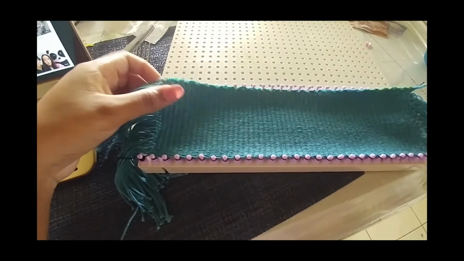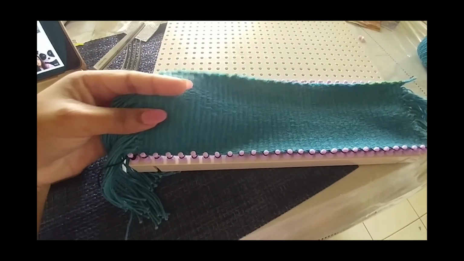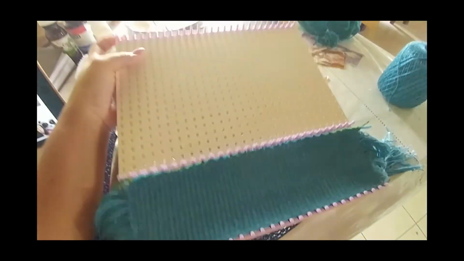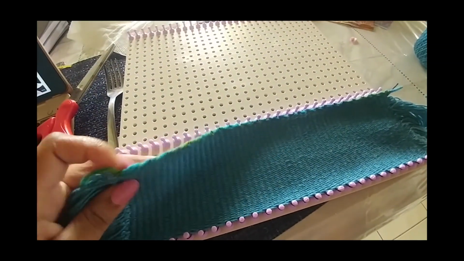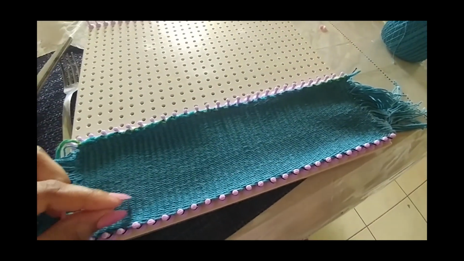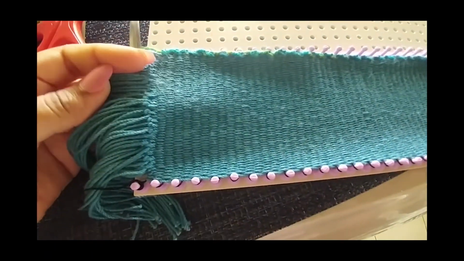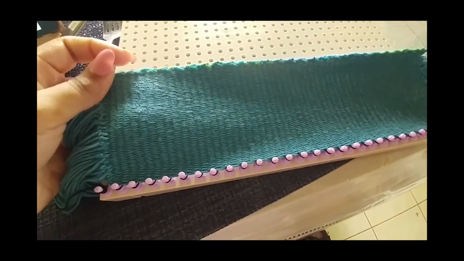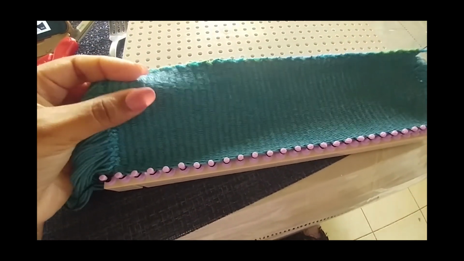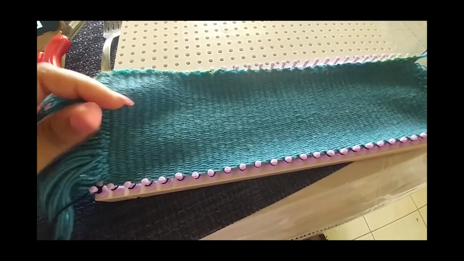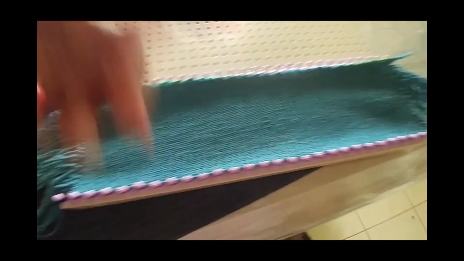So for textiles class, we made fabric on this plastic loom. And look at this, I did all of this. My mom helped with like 5 rows, but look how many rows this has. This is so cute and it's so soft. I wish you guys could feel this. I'm obsessed, and I was able to finish it and take it off the loom. So now I just gotta finish the other side.